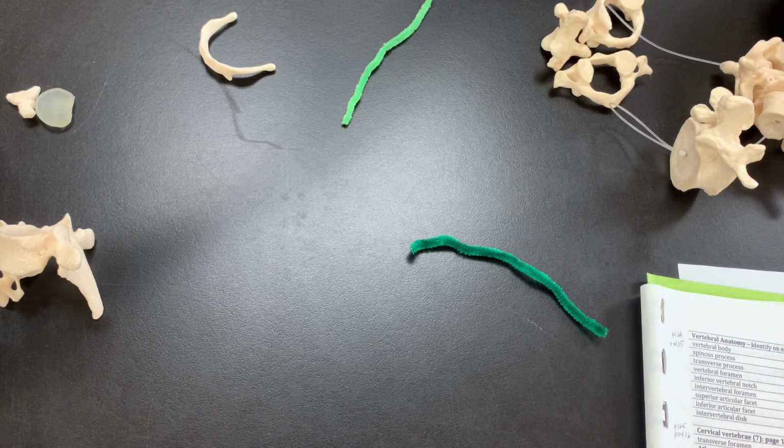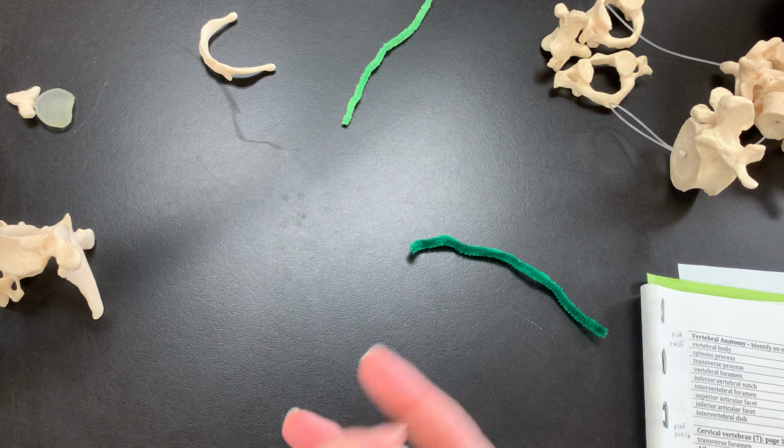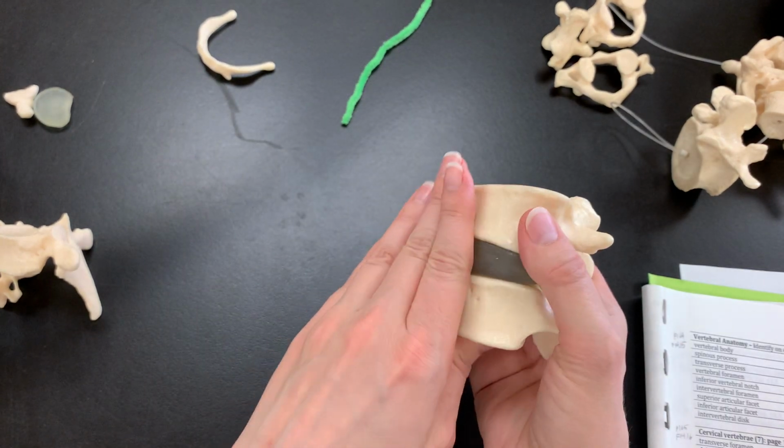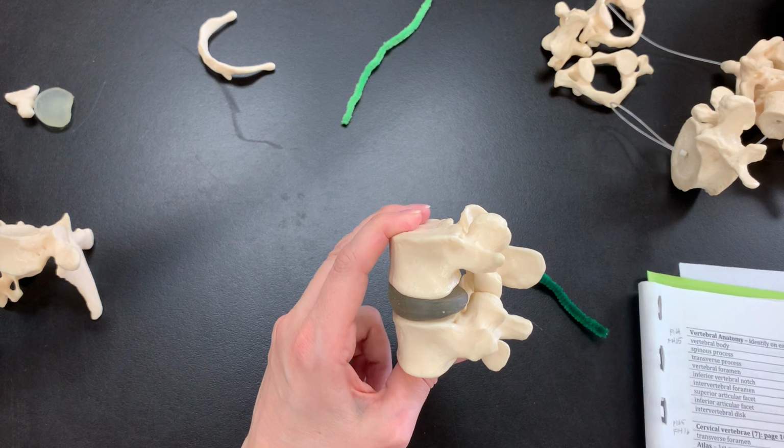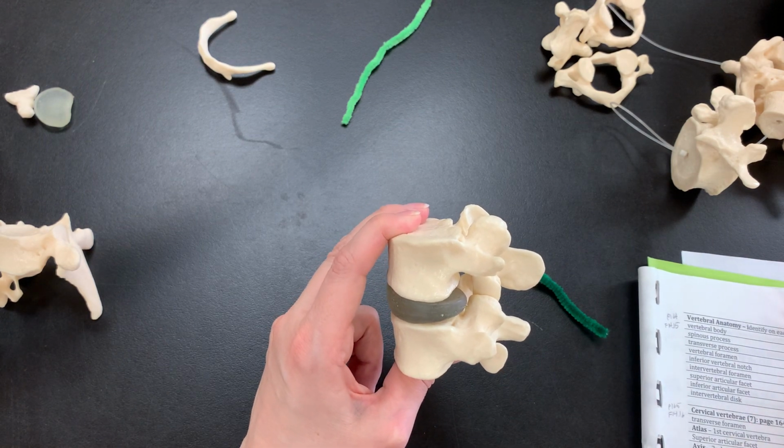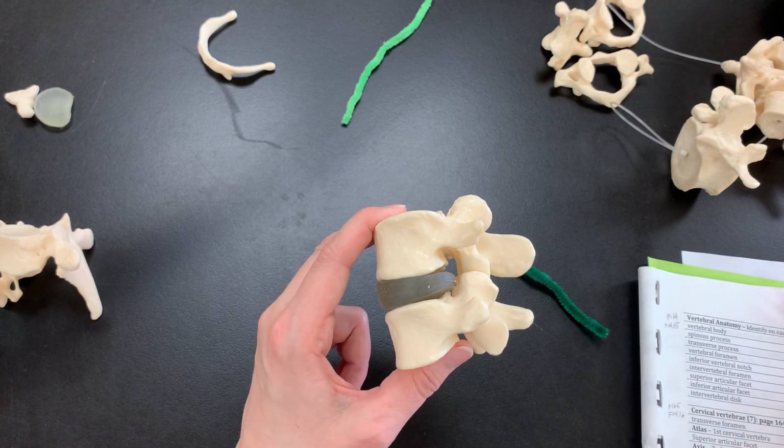Okay, so those are your basic vertebral structures, and we're at 8 minutes, so we will stop and come back and cover the specific vertebral structures between the different regions.